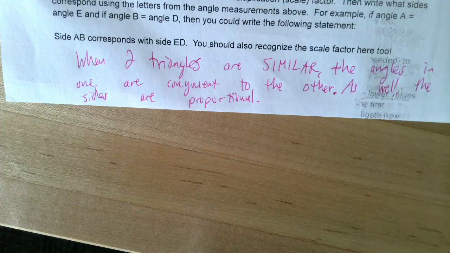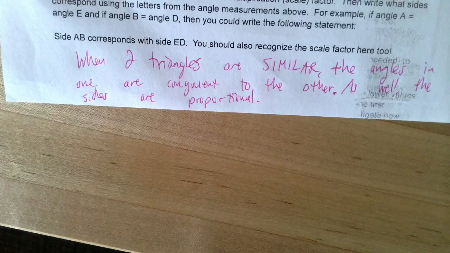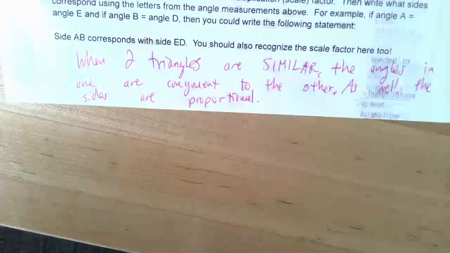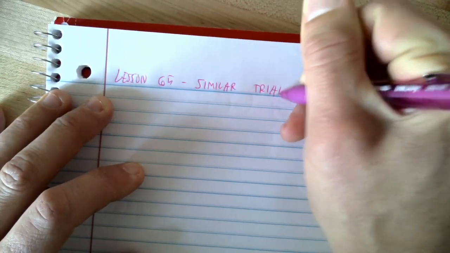So, if you have space on the back, or if you'd rather do it in the notebook, maybe we should do it in the notebook. Let's write this out more generally, okay? So, lesson 65. Woo! Similar triangles, okay?